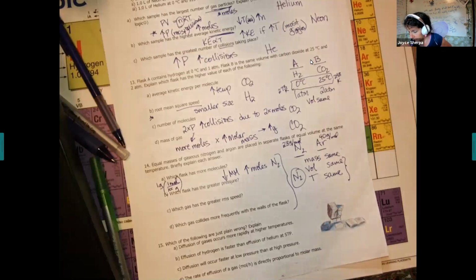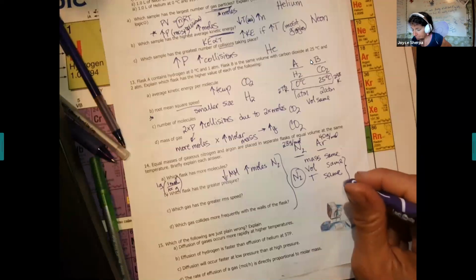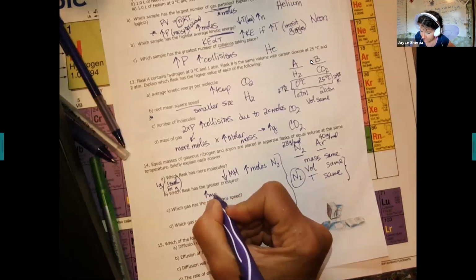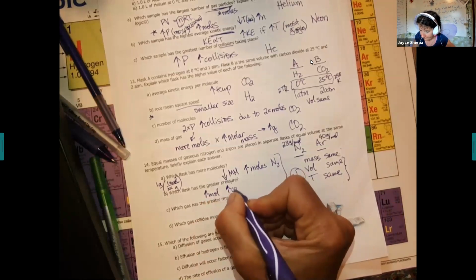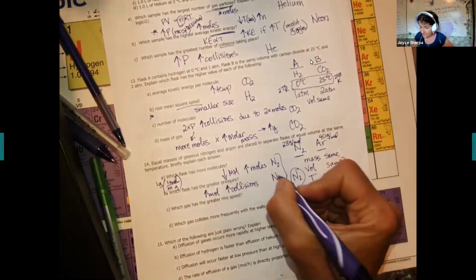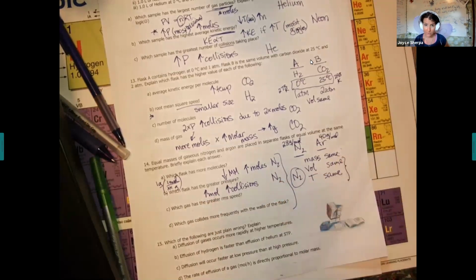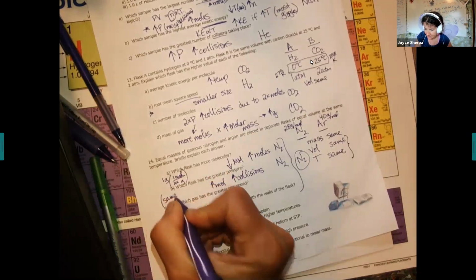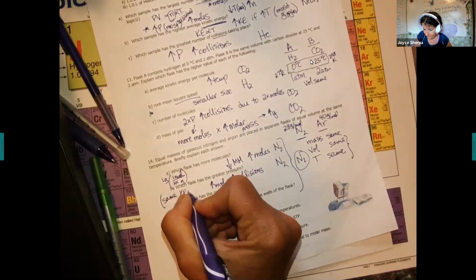The greater pressure, so the volume and temperature are the same, so we're looking at the moles. More moles means more collisions. And so that goes with A, so it's going to be the nitrogen. Whichever one had more moles is going to have more collisions, since you have the same kinetic energies and space.